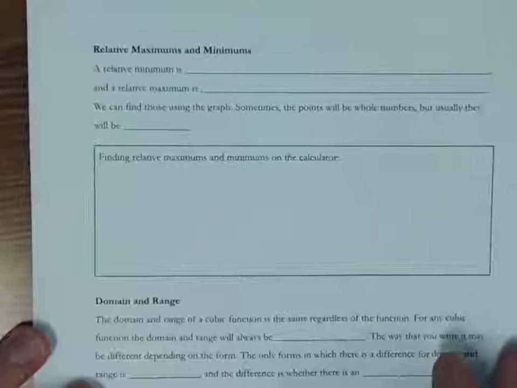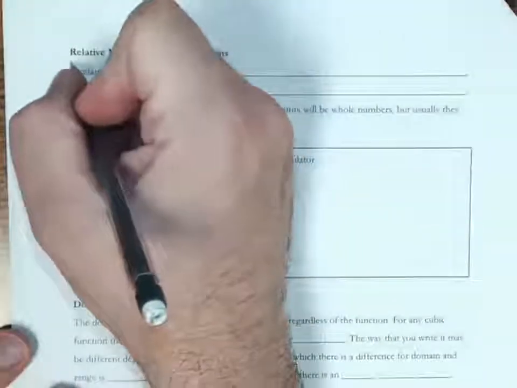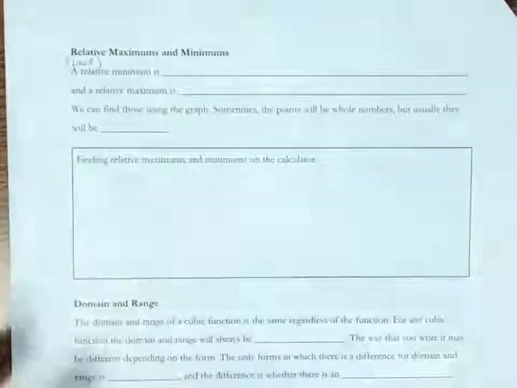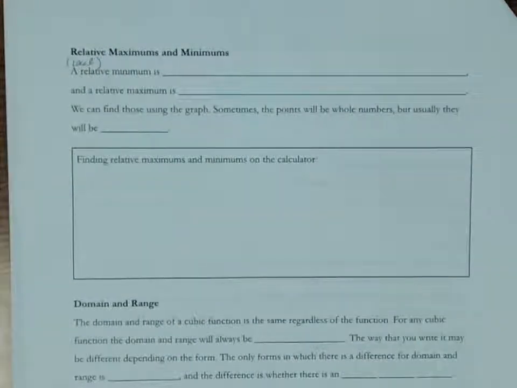Next page. So that's intercepts. Next up, we have something called a relative maximum and relative minimum, or local max, local minimum. I'm going to write both because we're going to probably use both words in class. So I'm going to put underneath here, local. The reason I like local is because I feel like it helps me to best explain it.